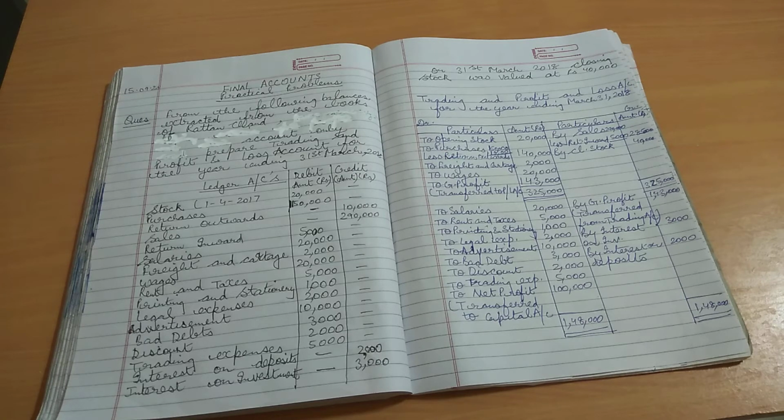So the first entry, children, on the debit side of the trading account is to opening stock amounting to rupees 20,000. Then children, we have been given purchases and we have also been given return outward. If you remember, I told you in the video when I covered the trading account that purchase returns are also called return outwards, because these are the returns we are sending outward. We are giving it back to the ones from whom we have purchased, if supposedly they are defective goods. So we would mention on the debit side to purchases, from which we have to deduct the amount for return outwards. The purchases mentioned in the ledger accounts is 1,50,000. From that we would deduct the return outward for rupees 10,000 in the inner column.